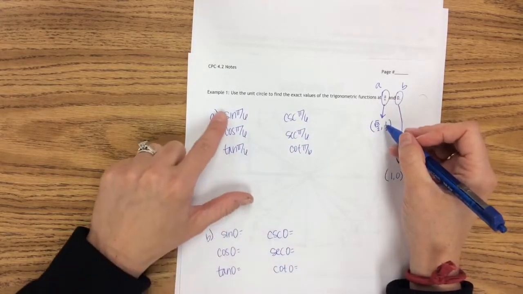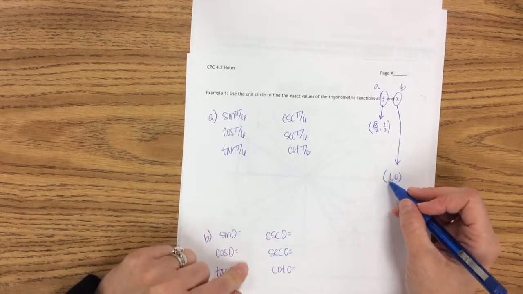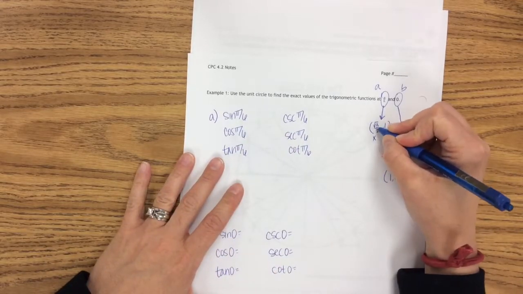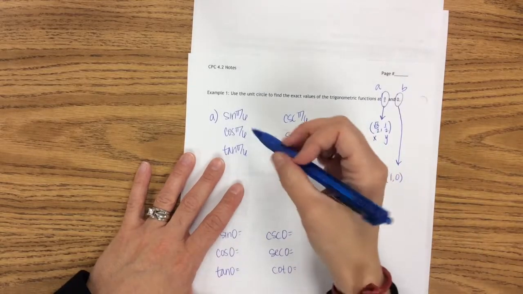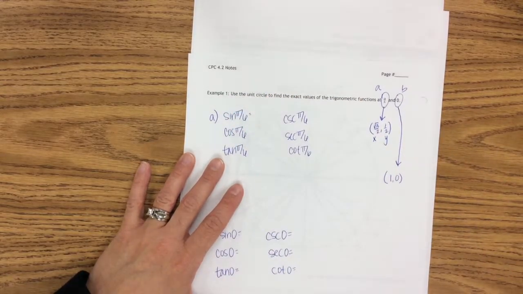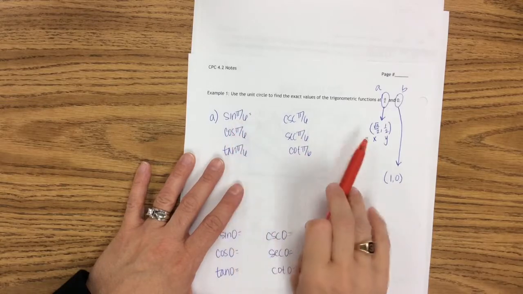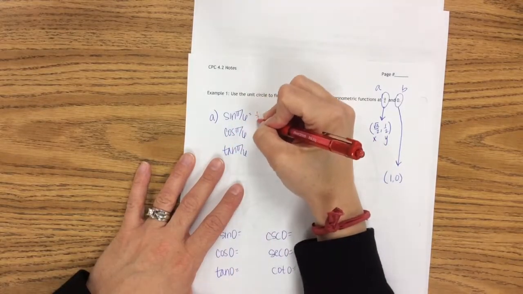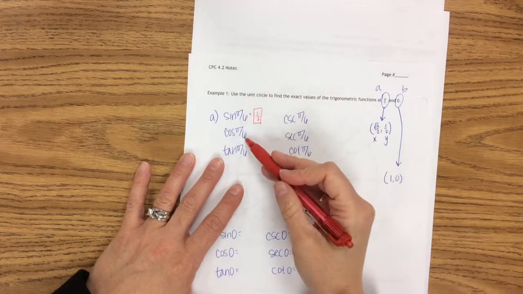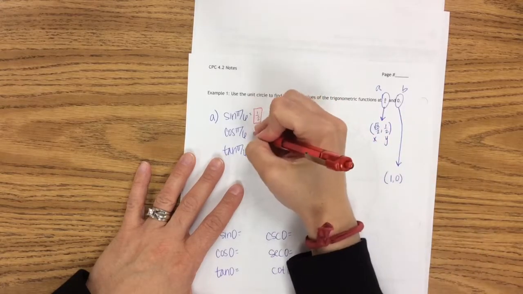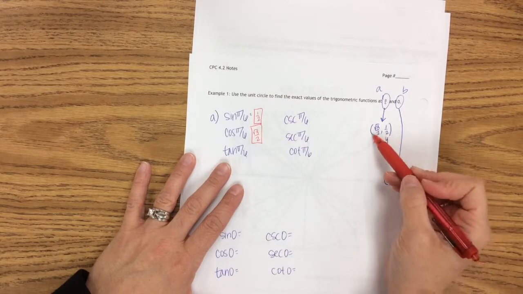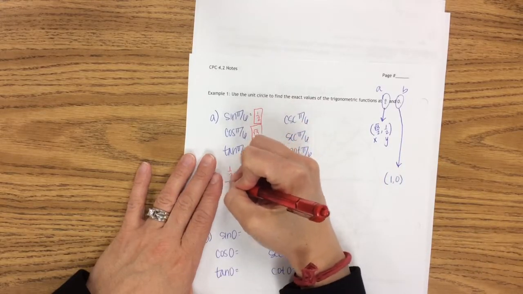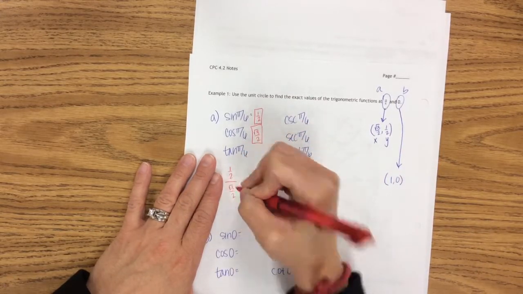So these numbers we'll use for this problem. This is our x value, square root of 3 over 2. This is our y value, half. And I'm going to use the formulas from the front to figure these out. So the y value is half. The x value for cosine is square root of 3 over 2. Tangent is y over x, so that would be half divided by square root of 3 over 2.